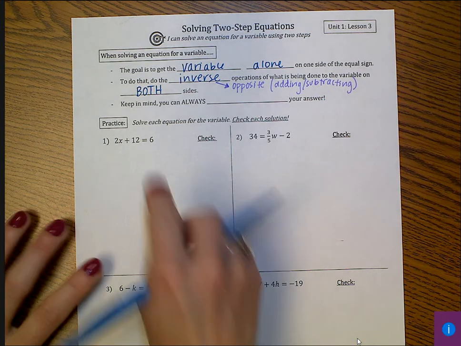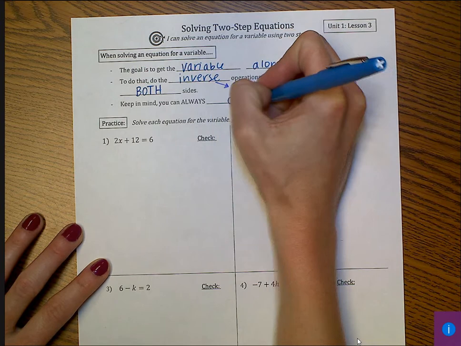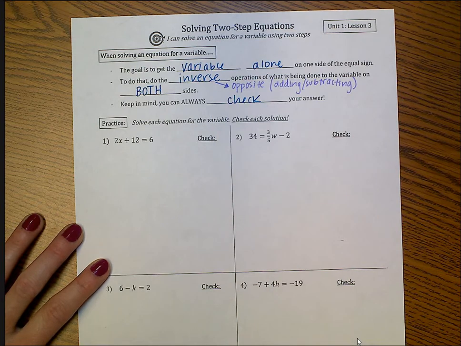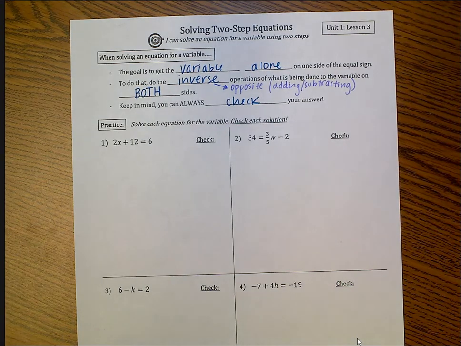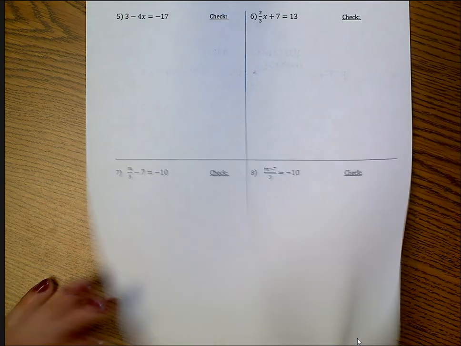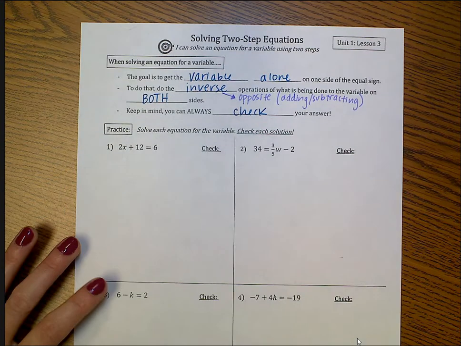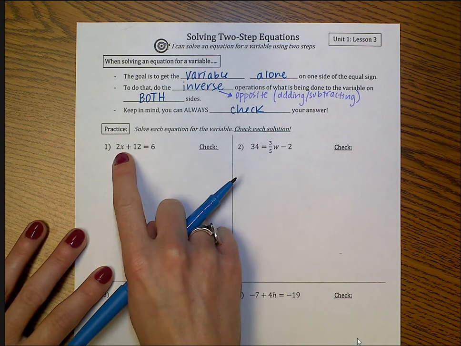So you're going to do the opposite of what's being done to the variable on both sides. Now, I want you to keep in mind that you can always check your answer when you're solving an equation. That is an amazing thing about math. You can check your answer. We're going to check all of these today. I would highly recommend doing that, especially on quizzes and tests. Now, we're just going to jump into some practice, and that's all we have. Math takes practice, so that's exactly what we're going to do. You want to solve each equation for the variable, and we're going to check our answer to make sure we got it right.